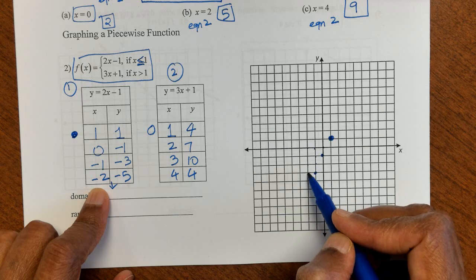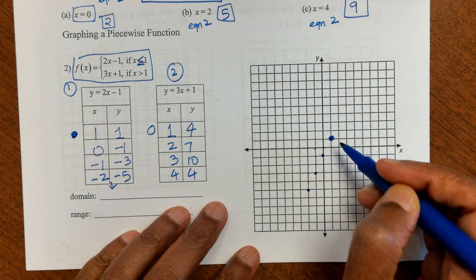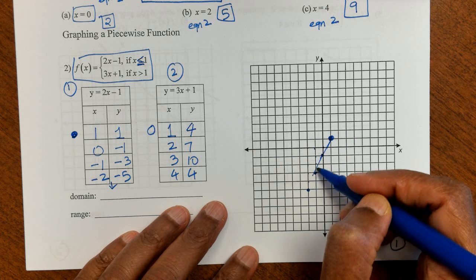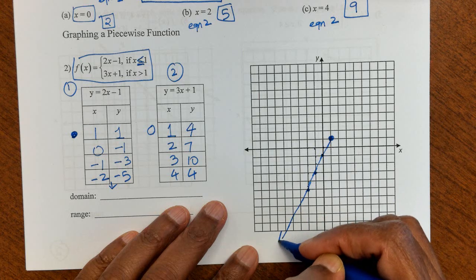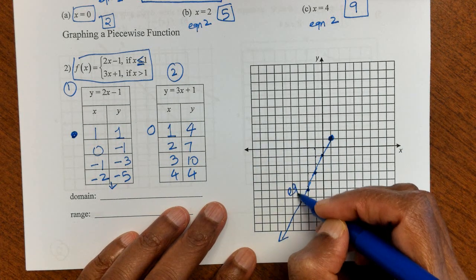I see that it is a straight line. I should actually use a ruler, but you can draw a straight line. And this is an open circle. So this is your equation 1.